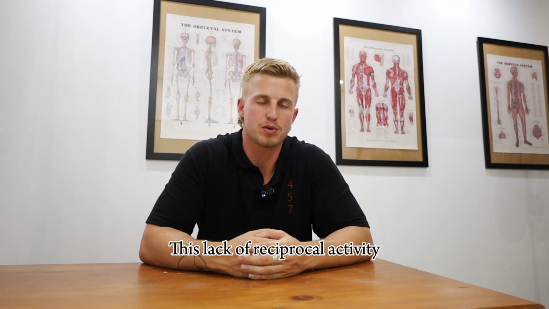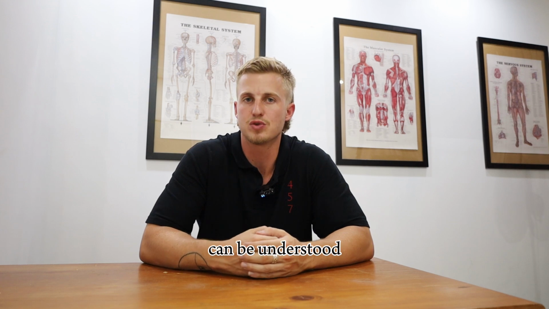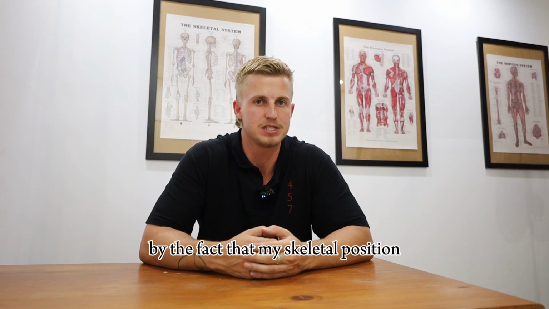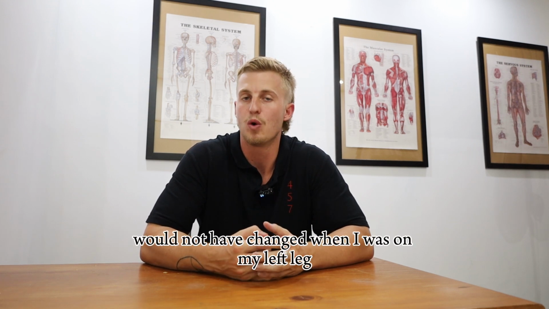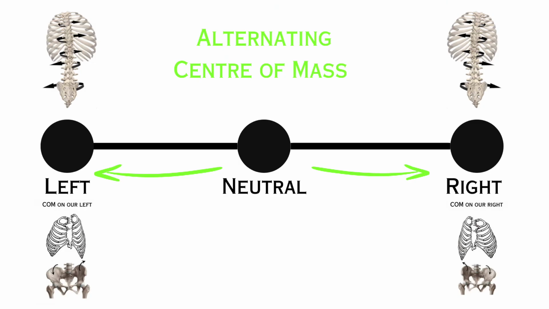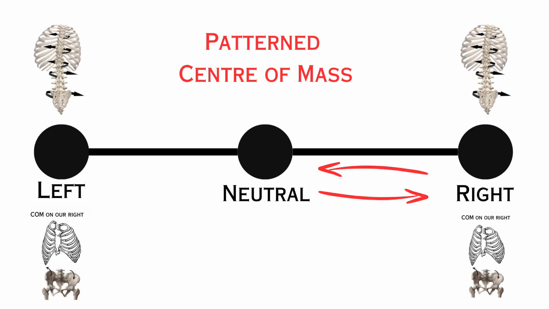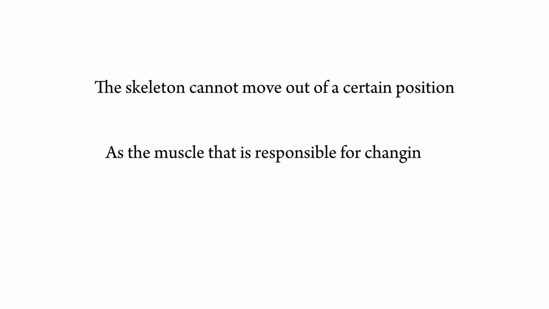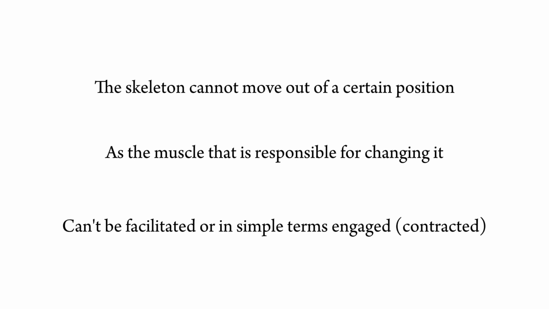This lack of reciprocal activity can be understood by the fact that my skeletal position would not have changed when I was on my left leg. This will give you a visual example of what I mean. Instead of my center of mass shifting from side to side, it just stays on the right. The skeleton cannot move out of a certain position as the muscle that is responsible for changing it can't be facilitated or, in simple terms, engaged.